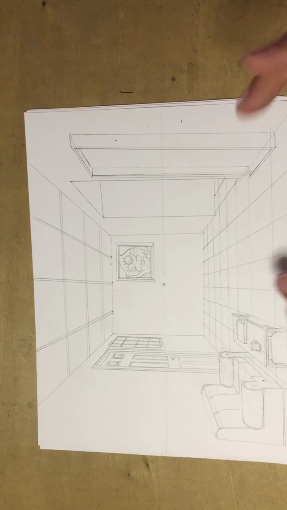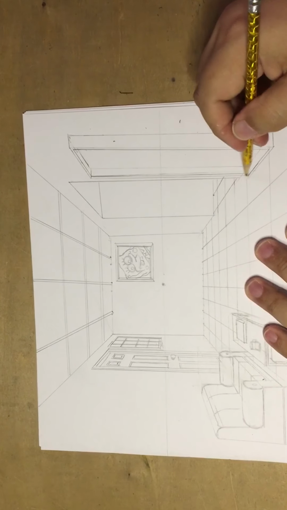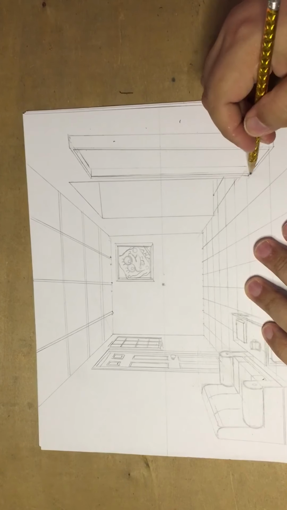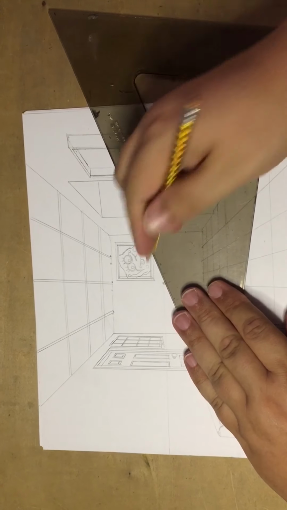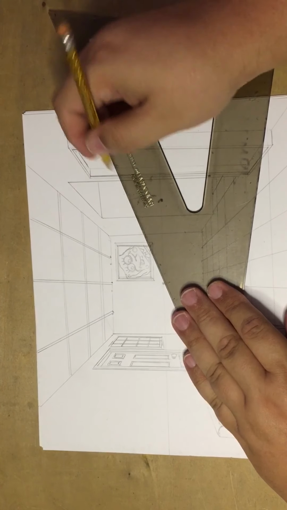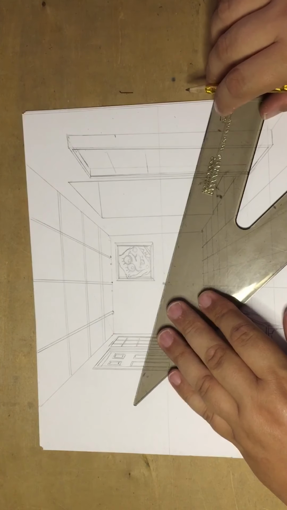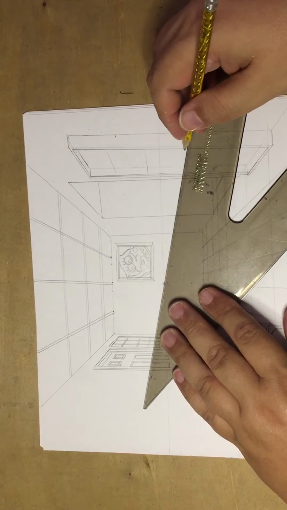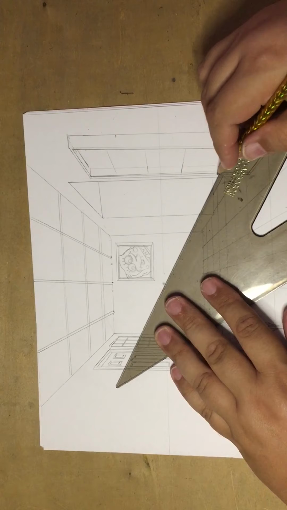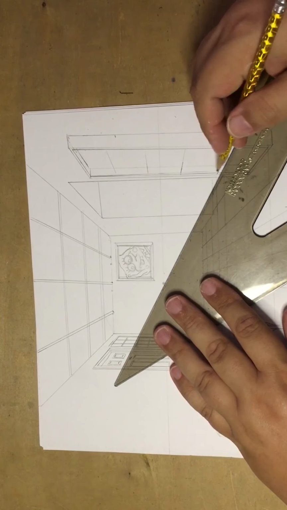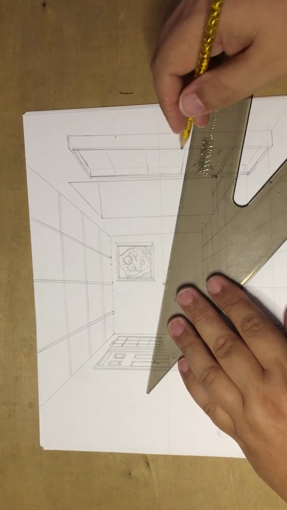And now you need to put shelves on the bookshelf. So you want to line up your straight edge with the vanishing point, have a shelf there, there, there, and maybe there. Again, double up on your lines. Again, make sure that you are going to the vanishing point with these.